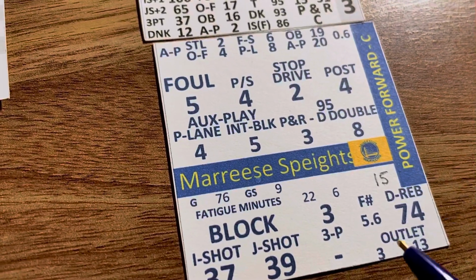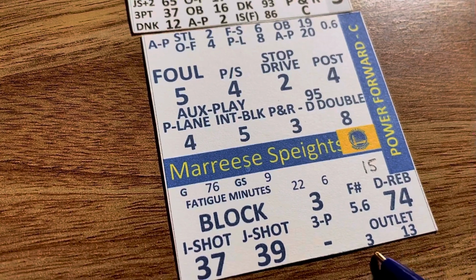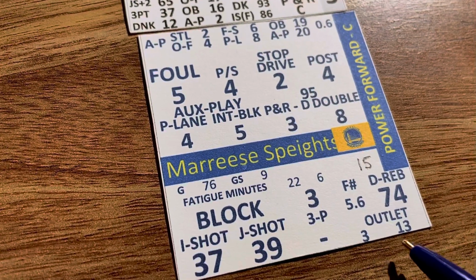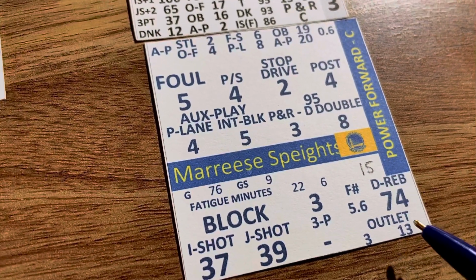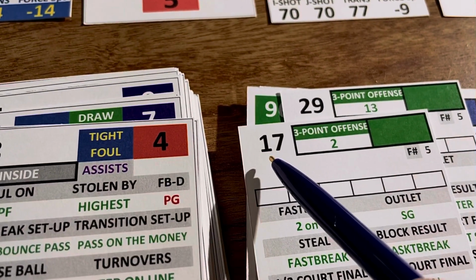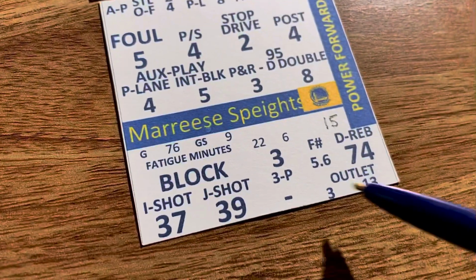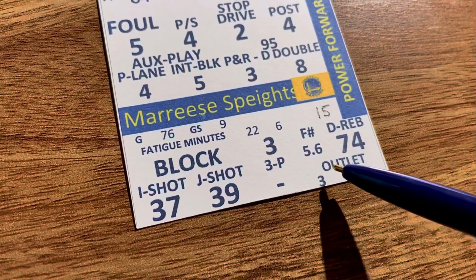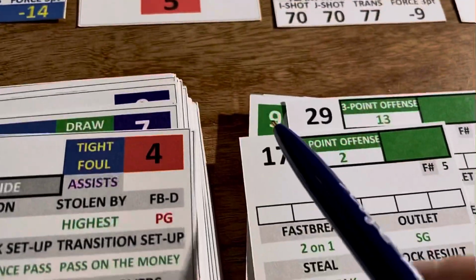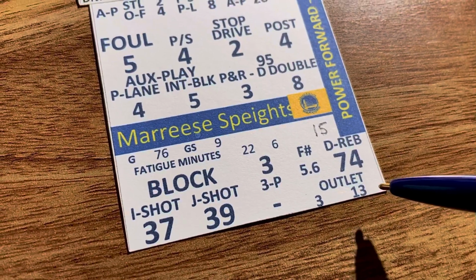Now, these two numbers here on the bottom of his card indicate his ability to throw an outlet pass to start either a fast break or a transition play. And the way that it works is you look at this number where he collects the rebound, and you apply it to this. So if it was a 1, 2, or a 3 there, Speights obviously gets the rebound, but he also sets up a fast break. If it's a 4 through 13 here, he outlets the ball for a transition.